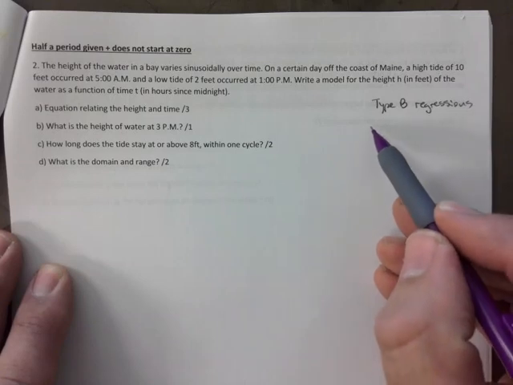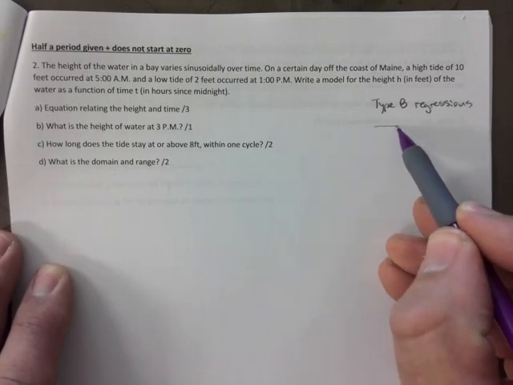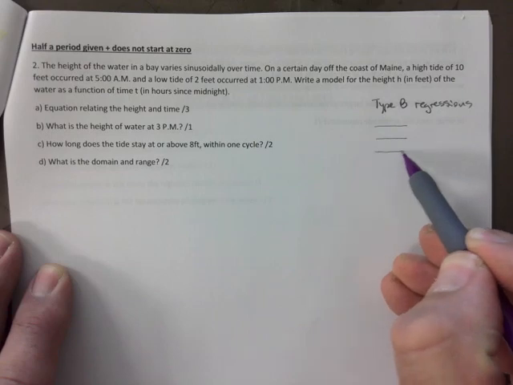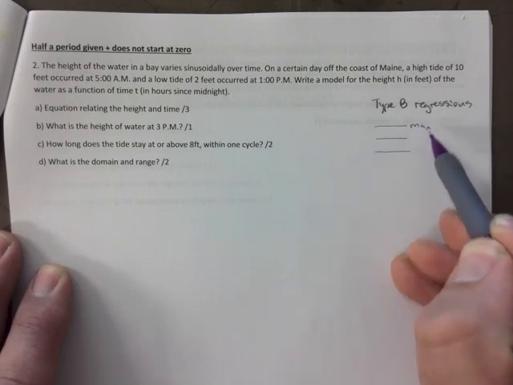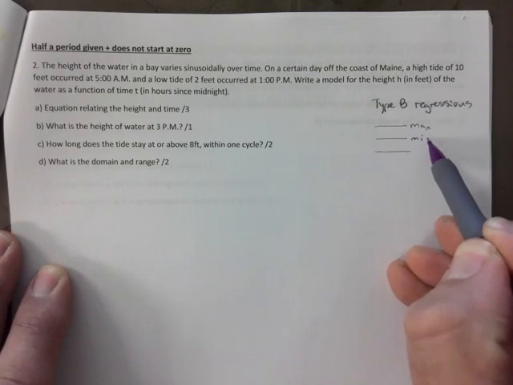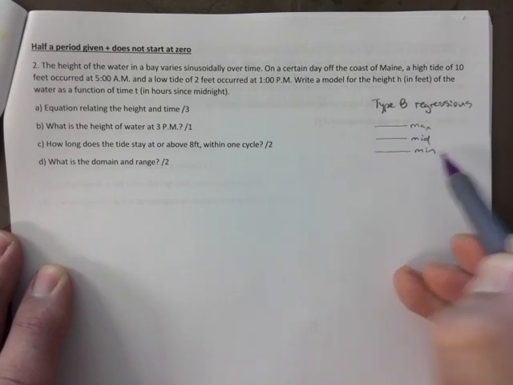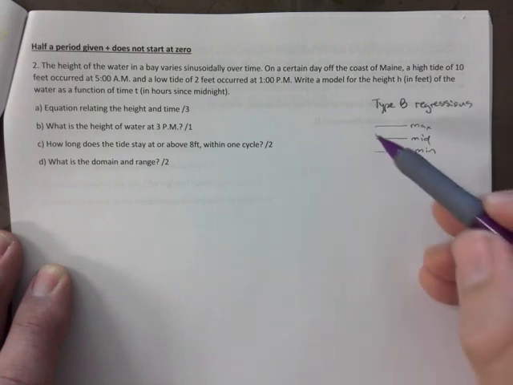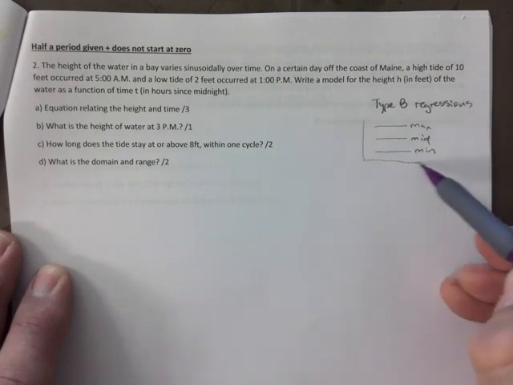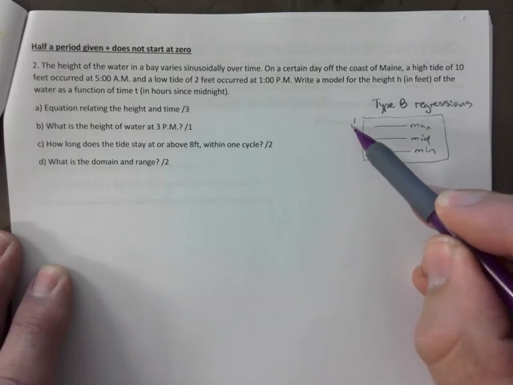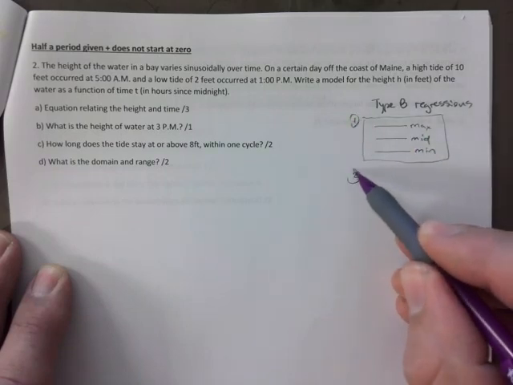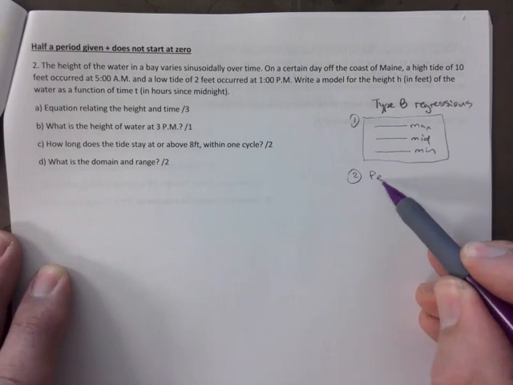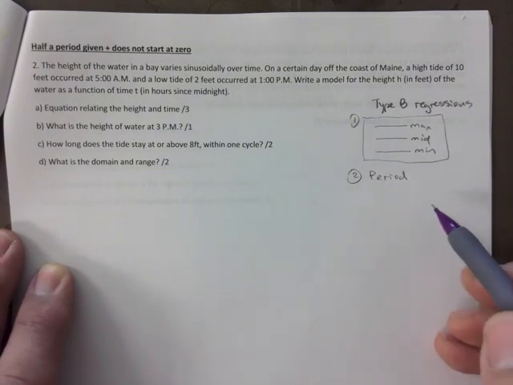So I'll just say the first step is figure out the max, the mid, and the min. That would be step one. Step number two, figure out the period.